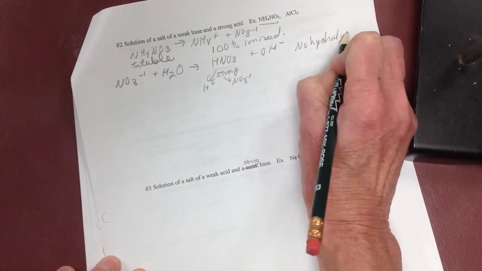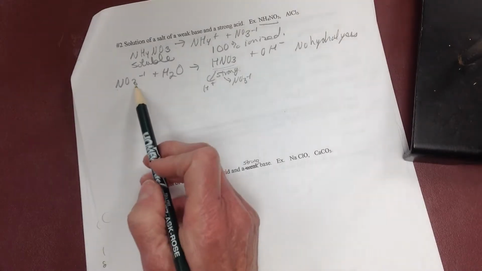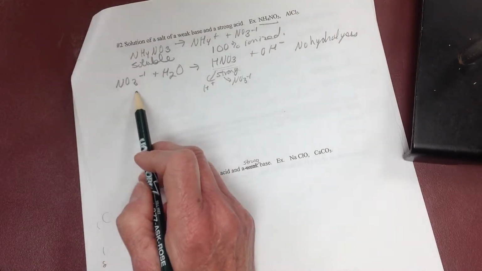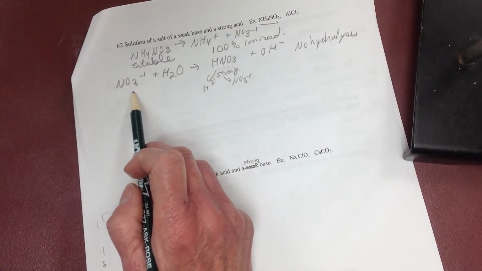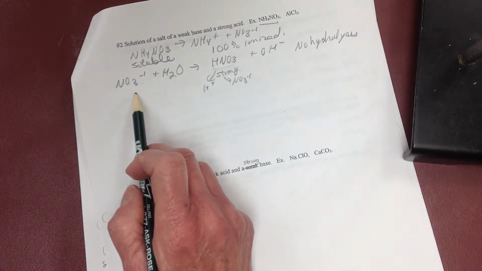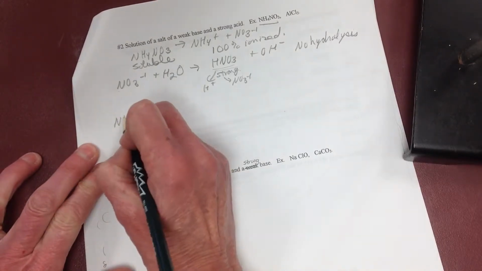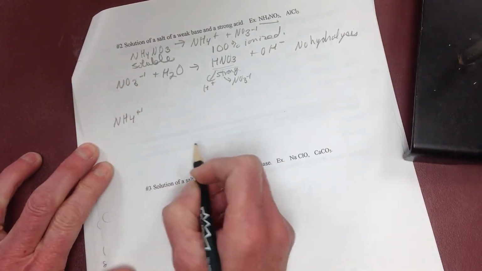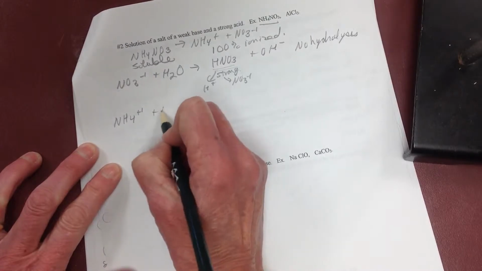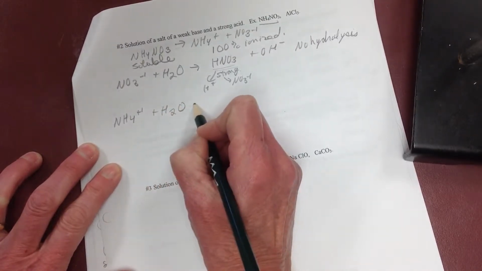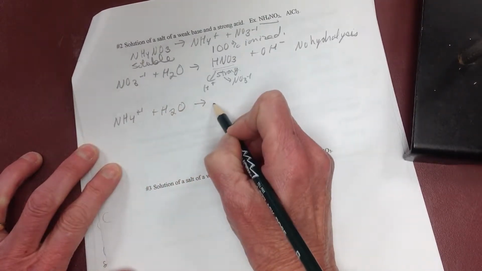So anytime the ion reacts with water to make a strong acid or a strong base, there would be no hydrolysis. So you could say that this is the anion of a strong acid, and it does not undergo hydrolysis. Okay, now what about this NH4 ammonium ion here? If you put that in water, can you figure out what that would make?